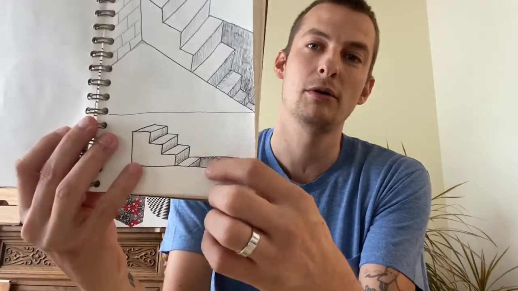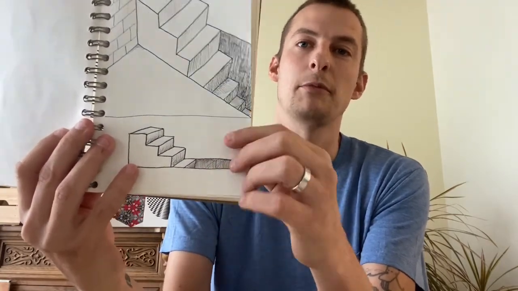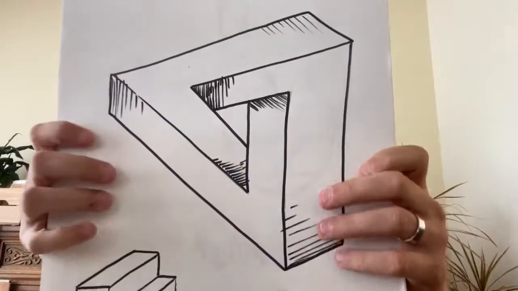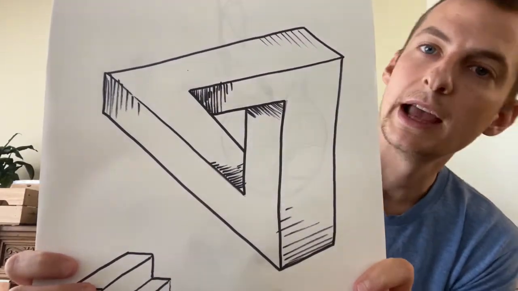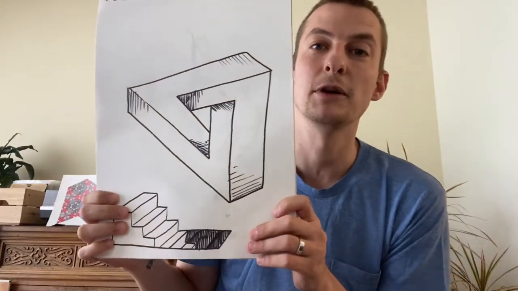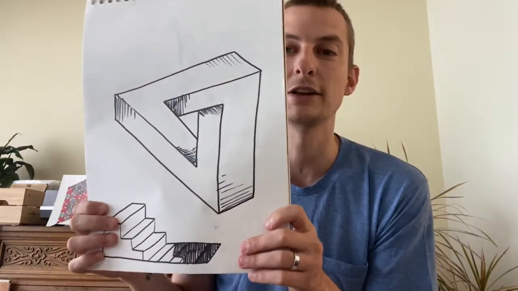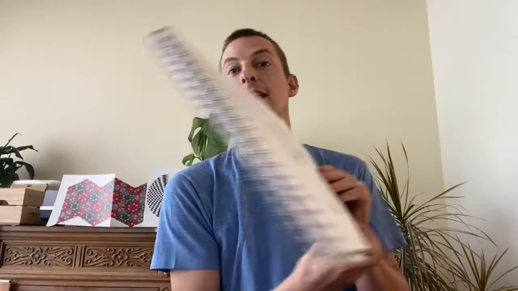Obviously, there's not a hole here in my paper. It just looks that way, okay? We'll talk more about impossible objects, like this one here, this never-ending shape. M.C. Escher was obsessed with impossible objects and never-ending shapes and things like infinity.